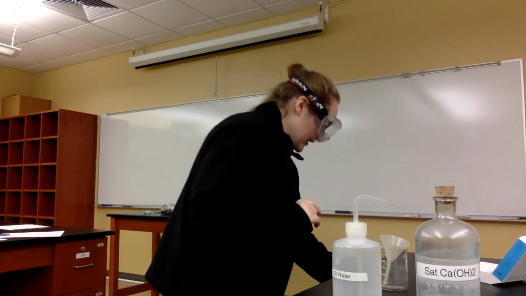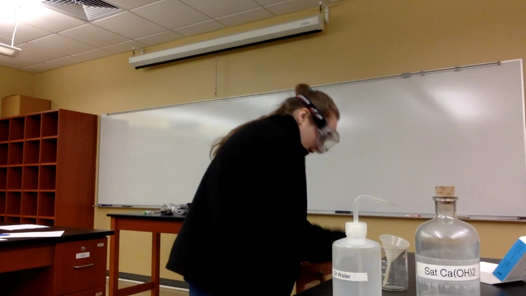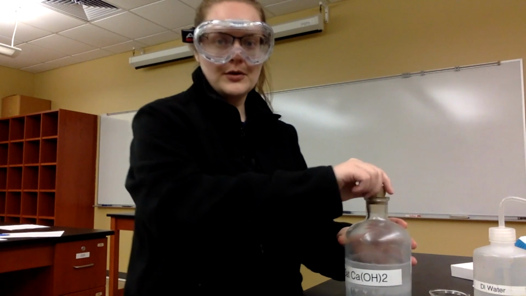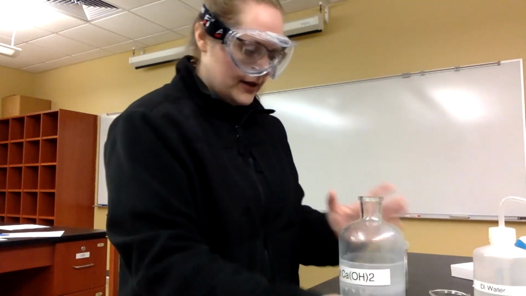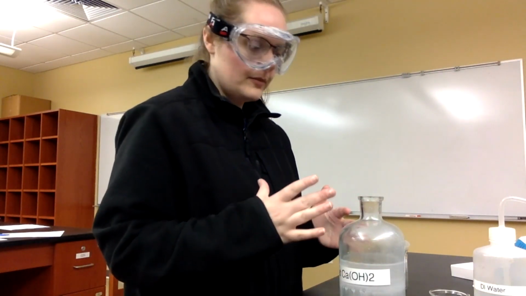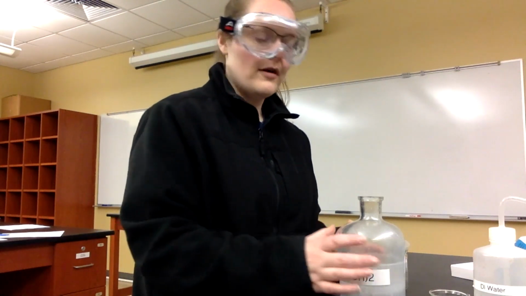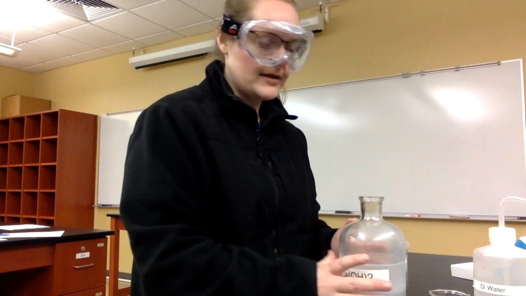So first things first, we want to do our best to separate the solution from the solid by the process of decanting. If you recall from the qualitative analysis lab where we made precipitates and then used the centrifuge to help us separate the solution, the supernatant, from the precipitate, we used the process of decanting to pour off that supernatant into a new test tube.